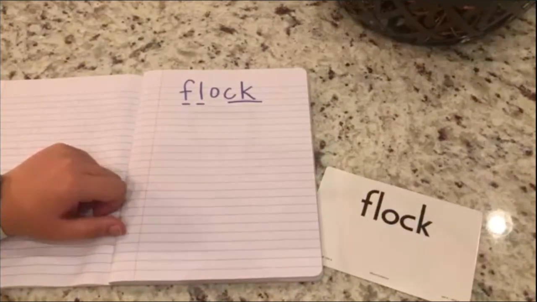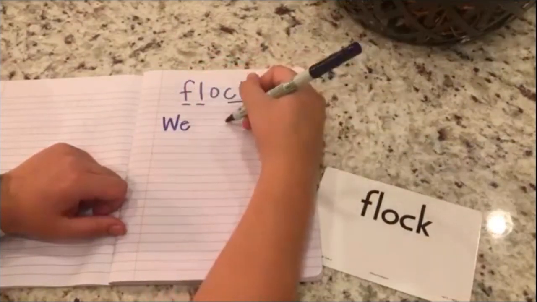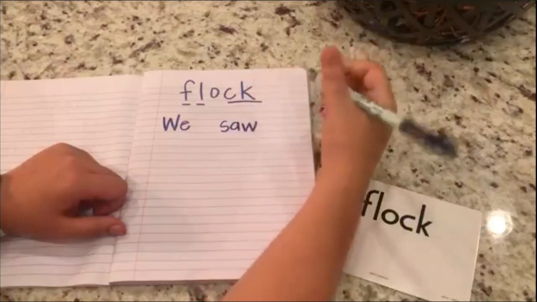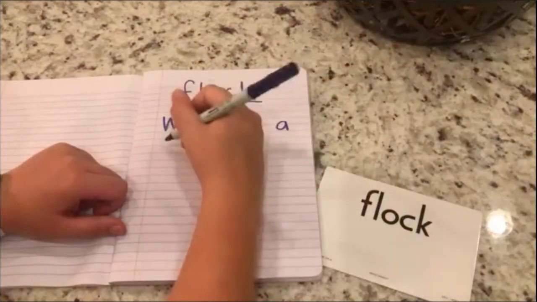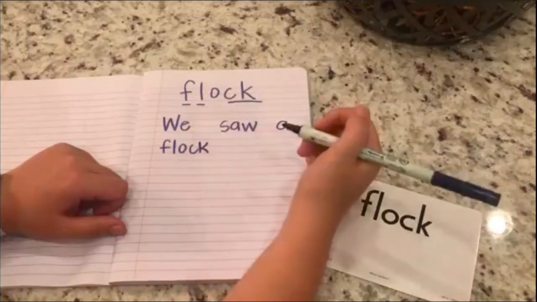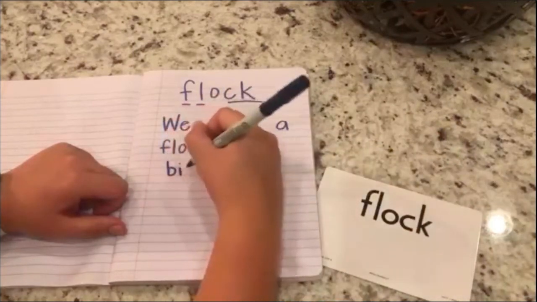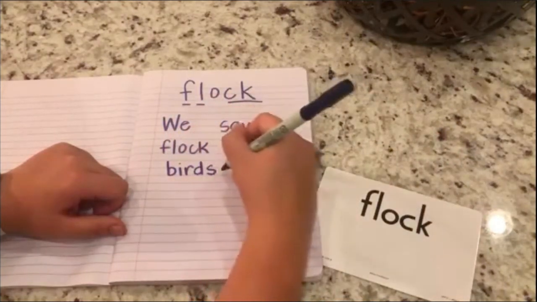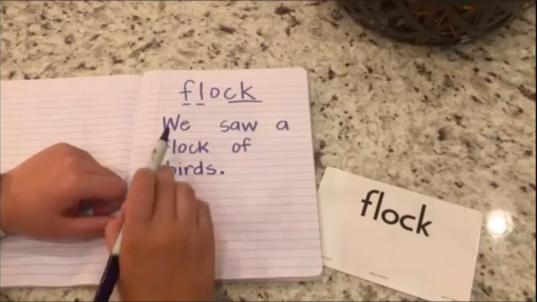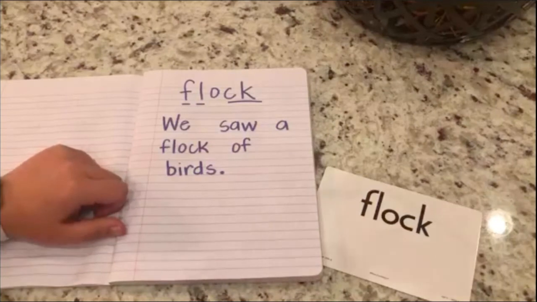I'm going to write the sentence, we saw a flock of birds. We saw a flock of birds. Don't forget to capitalize, put space between your words, and punctuation at the end.